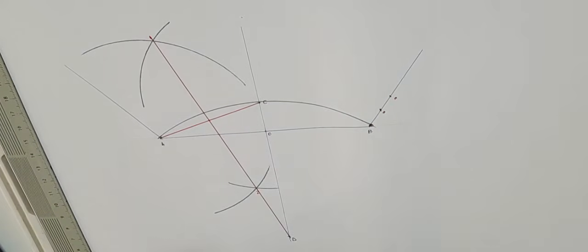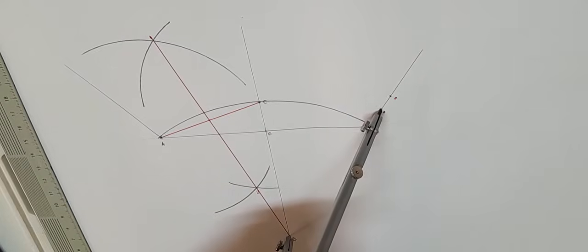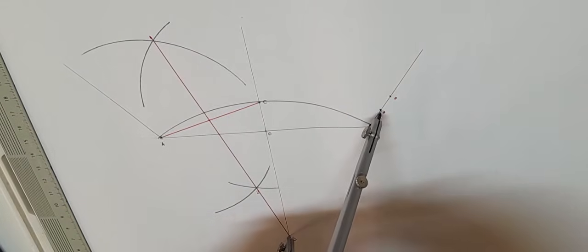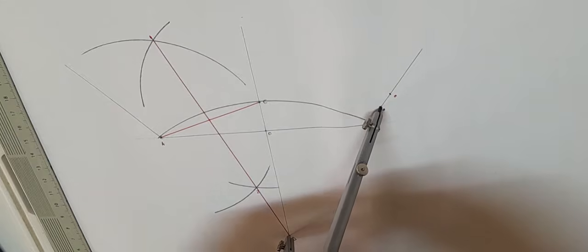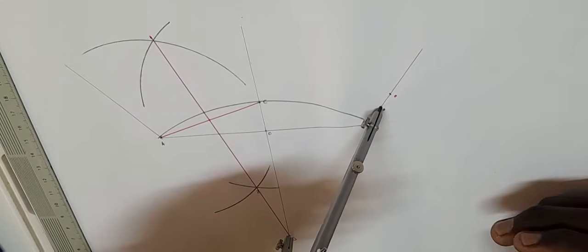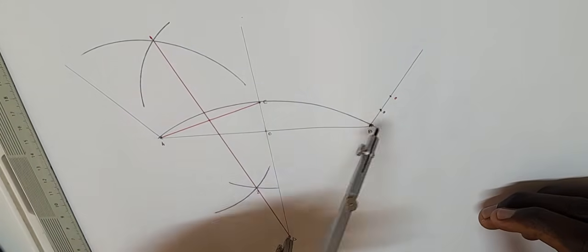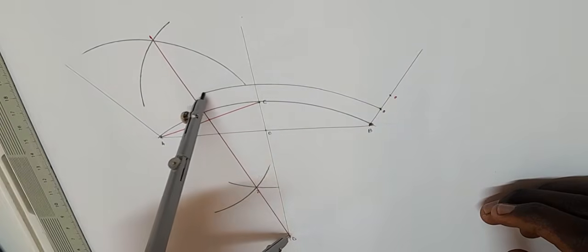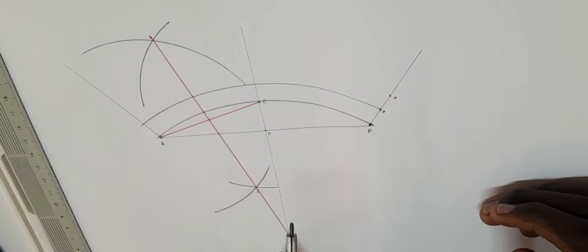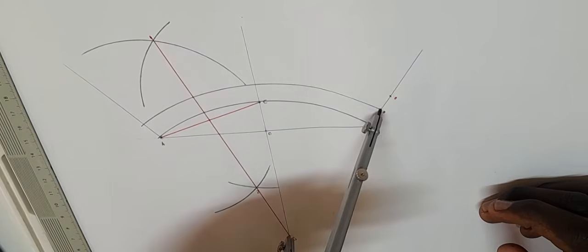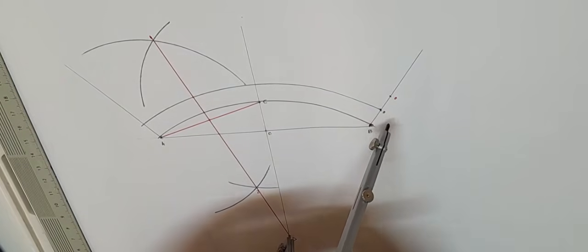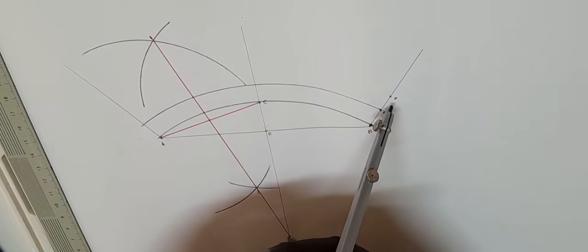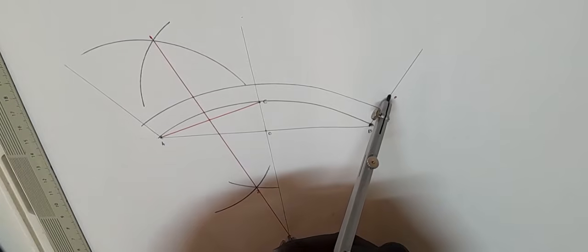So you want to take your compass and pin it at point D and open it up to this point, the middle point. Then you want to construct this arc from here to the other side, like this. After that, you want to open it up to the last point, which is here.